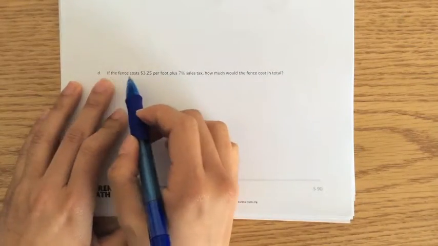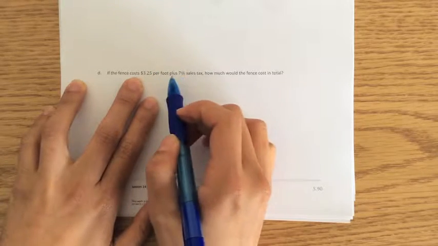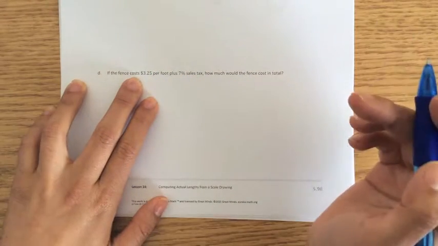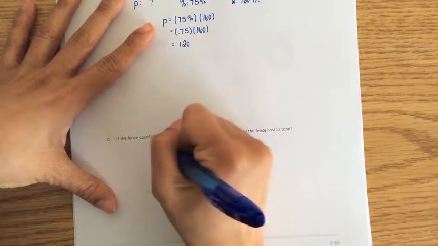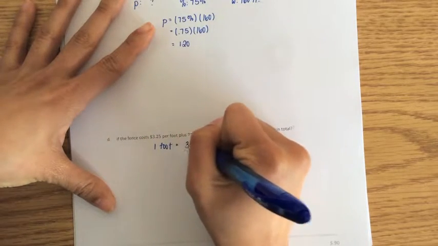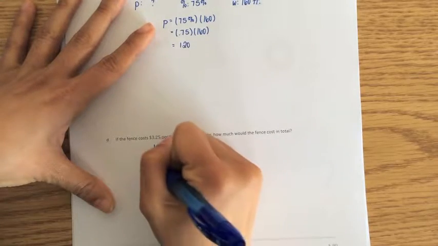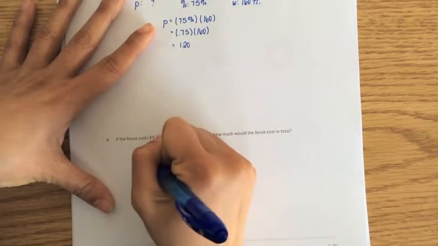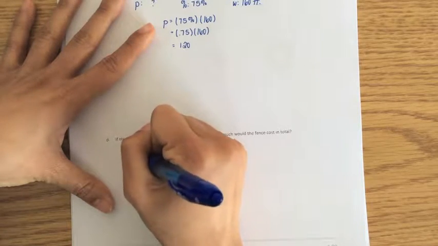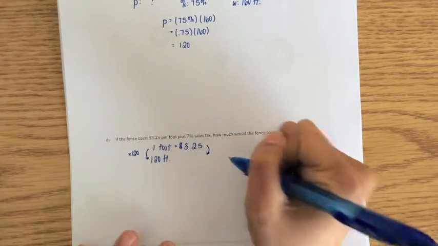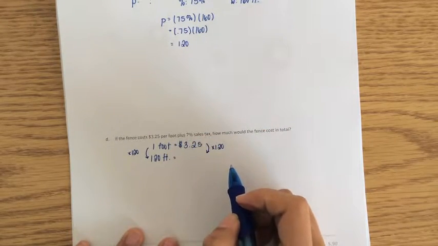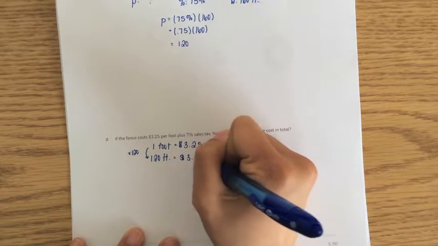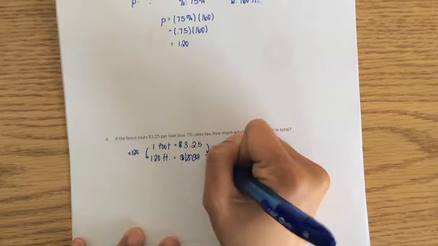All right, last part. They're letting us know that if the fence costs $3.25 per foot plus a 7% sales tax, how much would that fence cost in total? So this should be a little bit of review of what you guys did before. So for 1 foot, it equals $3.25. So if I have 120 feet, to get from 1 to 120, times 120. If you're going to do something on one side of the equation, you better do it to the other side as well. So 3.25 times 120 should equal $390.